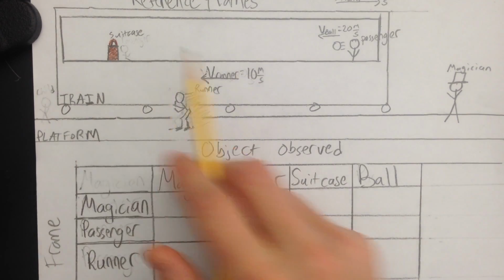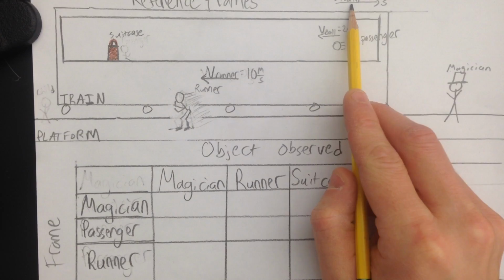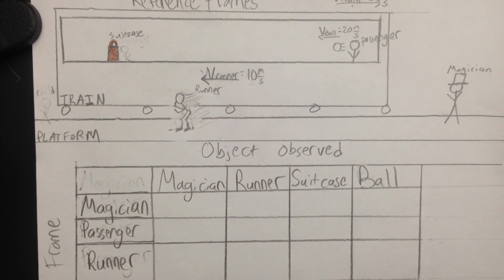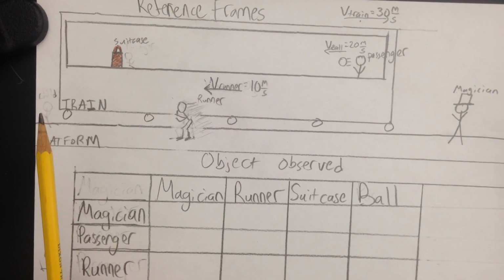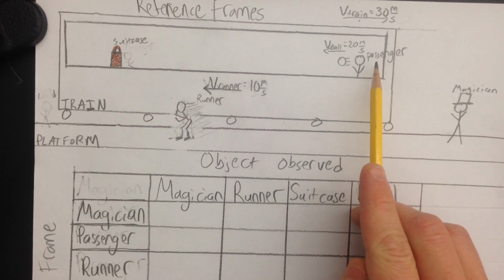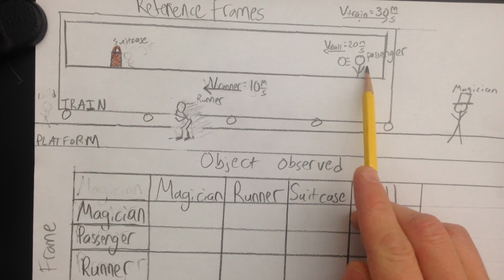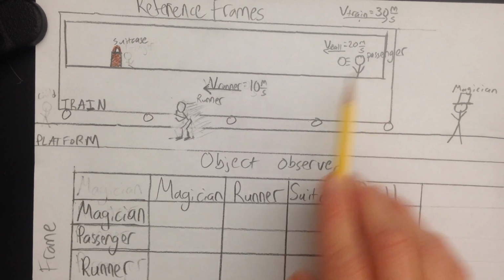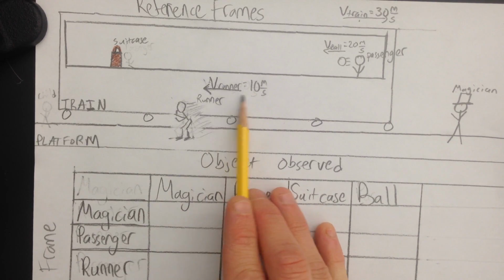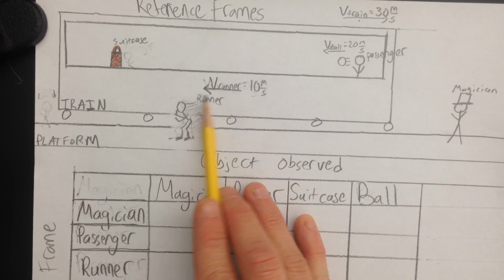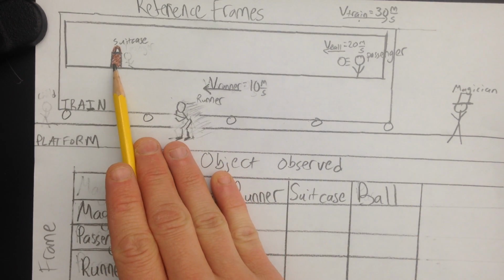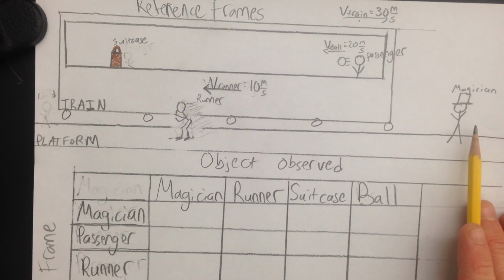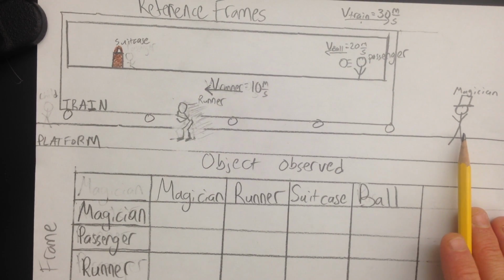So I got a train with a window on it. I listed the velocity of the train up there at the top. Let's see if we can move it. There we go. Velocity of train, 30 meters per second. There's a passenger who is just standing on the train. There is a runner on the platform running to the left or in the negative direction, negative 10 meters per second. There's a suitcase sitting still on the train, and there is, as you can see with his top hat, a magician who is just standing on the platform.